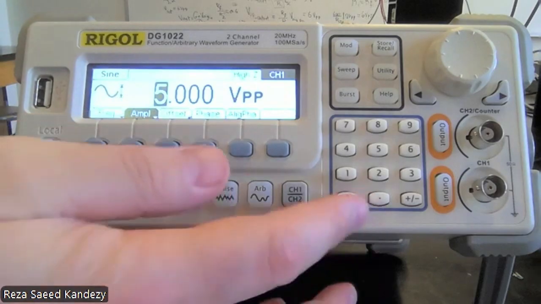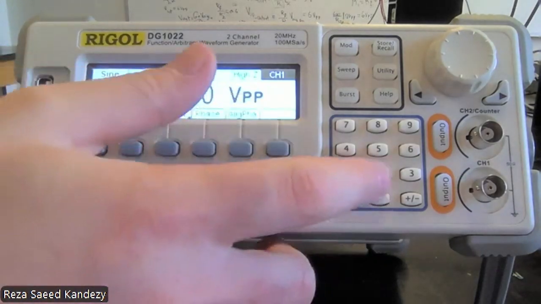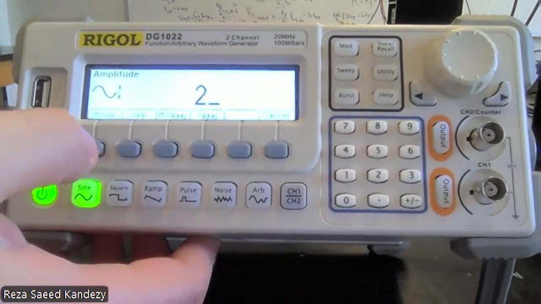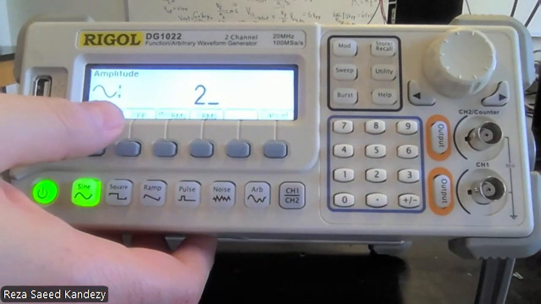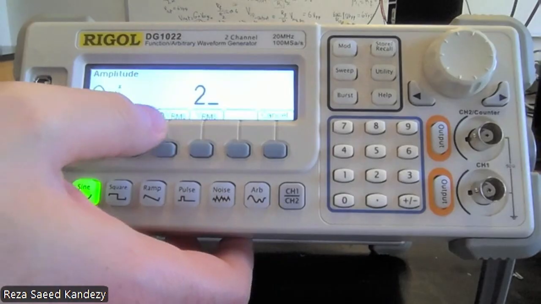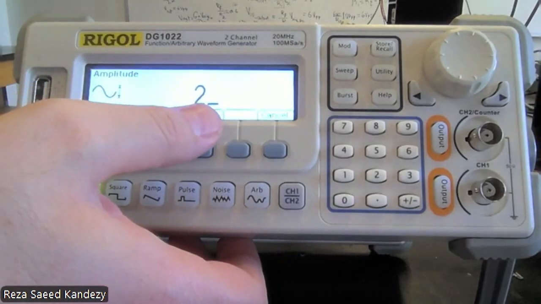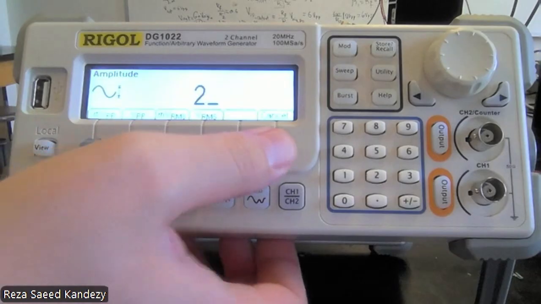The next one is amplitude. You choose the value, and it's voltage peak to peak. If you choose the value, it gives you the option of millivolt peak to peak, volt peak to peak, millivolt RMS, or volt RMS. So you can choose it.